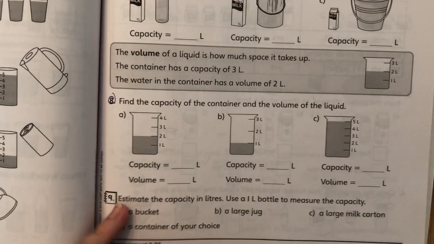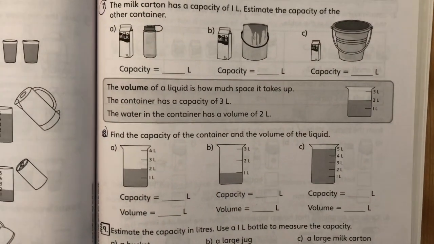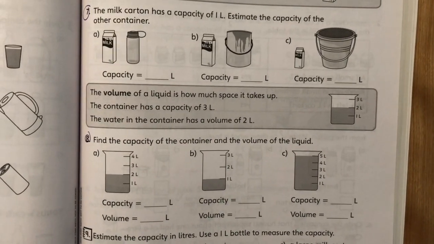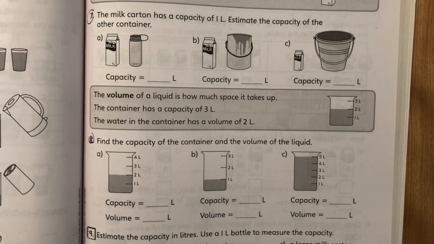And then I'm not making you do number 9 because I should make you not do something, I suppose. Have fun. And if you have any questions, let me know.